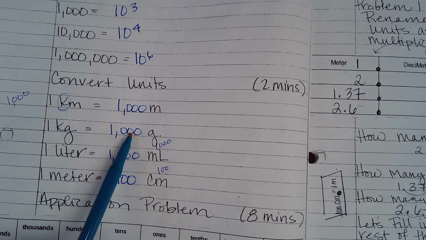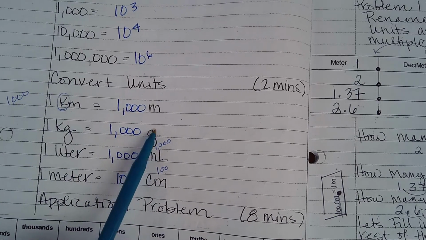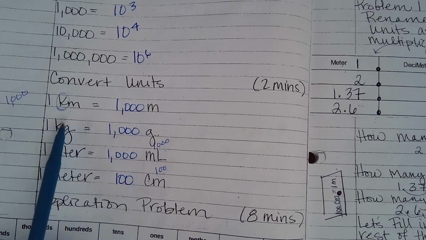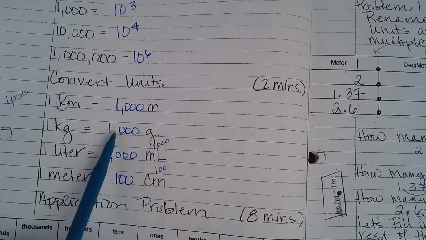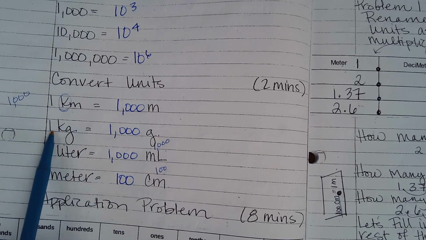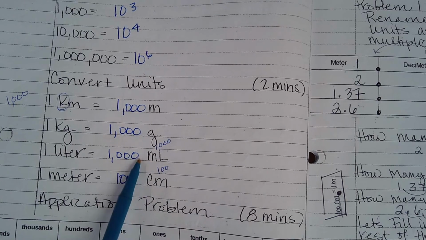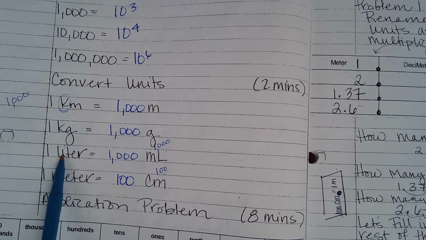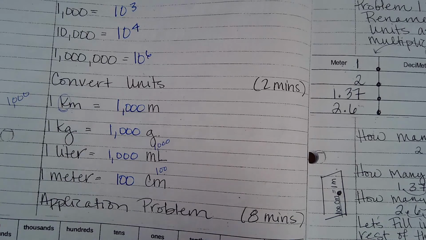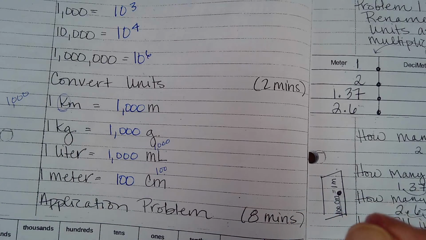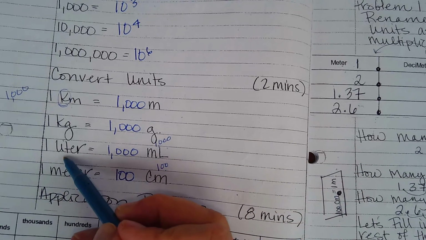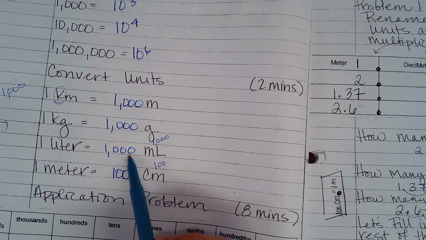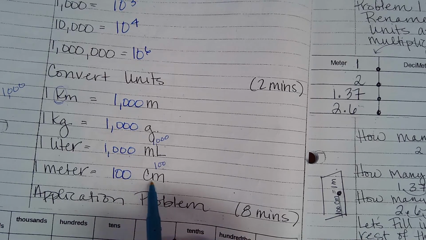There are 1,000 grams in 1 kilogram, and grams is when you're weighing something by weight. For instance, those chips in a bag, the cereal in a box. There are 1,000 milliliters in 1 liter. Think of that liter bottle, and a milliliter would be a little eyedropper. How many times would you have to push the eyedropper to get 1 full liter? You would have to do it 1,000 times. And we know that there are 100 centimeters in 1 meter.